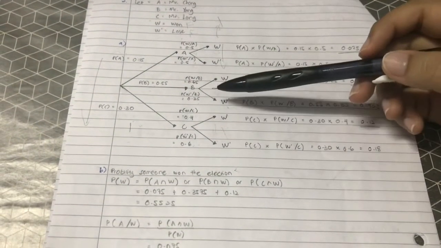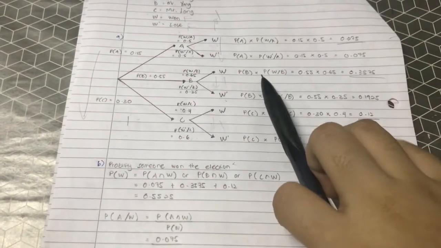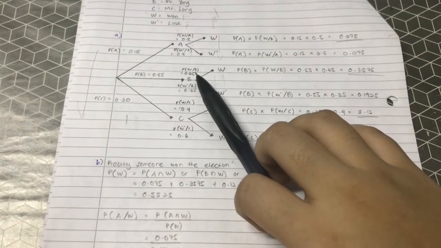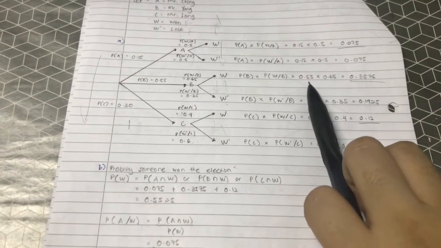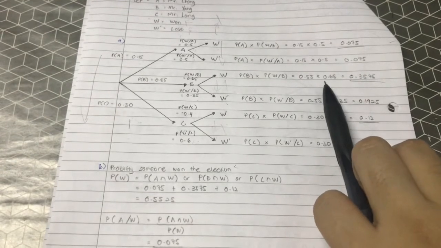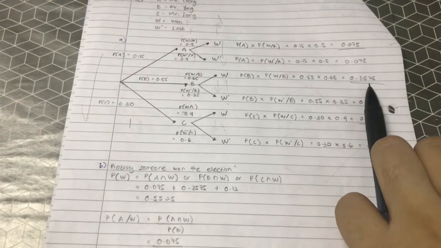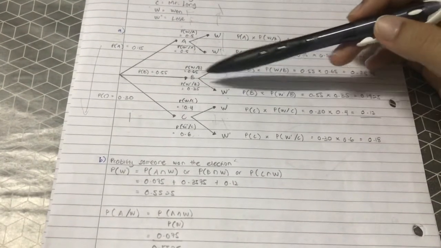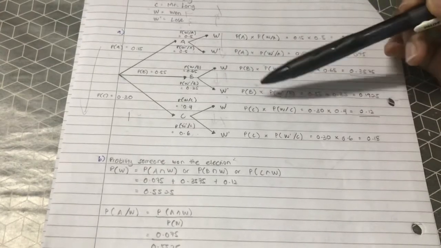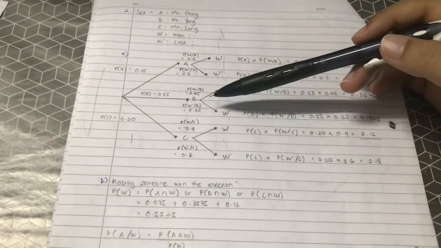For B, we take a look at PB multiplied by P win B. So you write 0.55 multiplied by 0.65, and you will get 0.3575. For the second arrow, PB multiplied by the probability to lose of Mr. Yang.